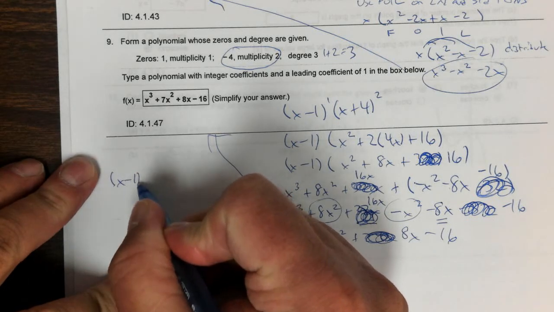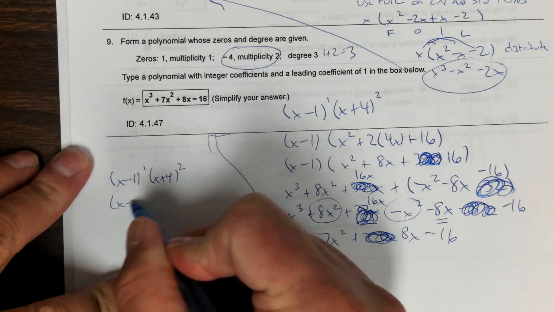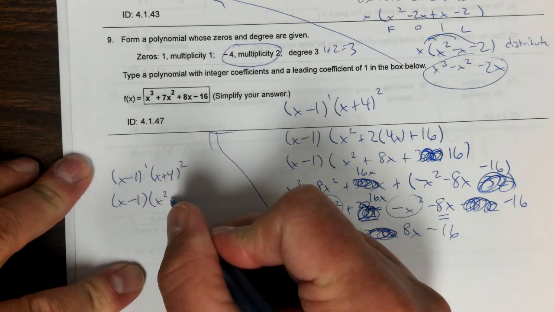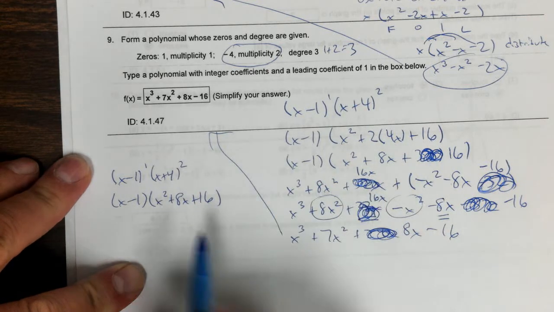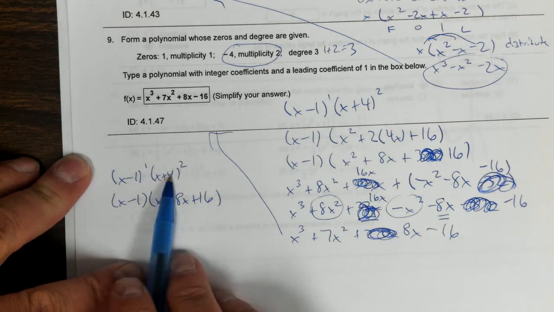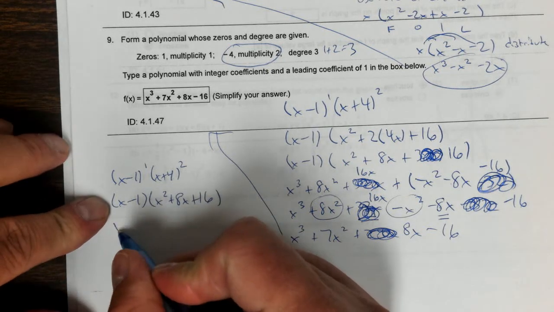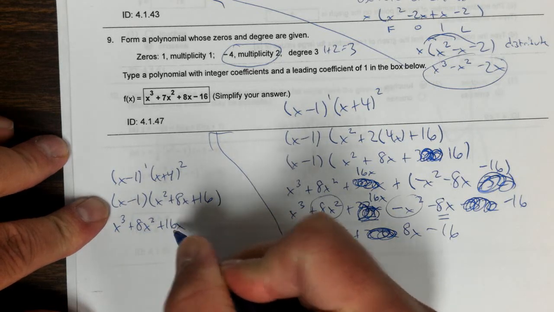x minus 1 first, x plus 4 squared, x minus 1. This would be x squared plus 8x plus 16, because you got to double the middle and keep that one squared. Then we want to distribute, so it's x cubed plus 8x squared plus 16x.